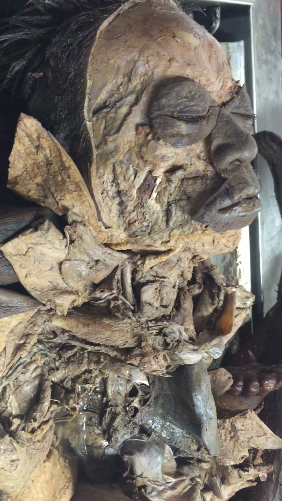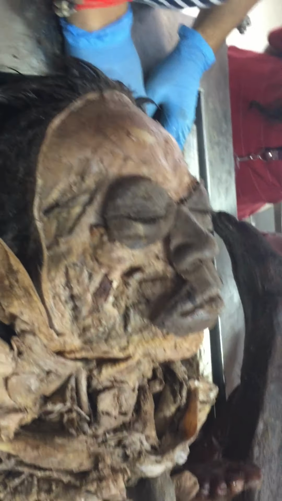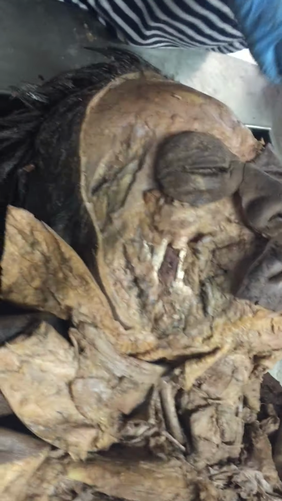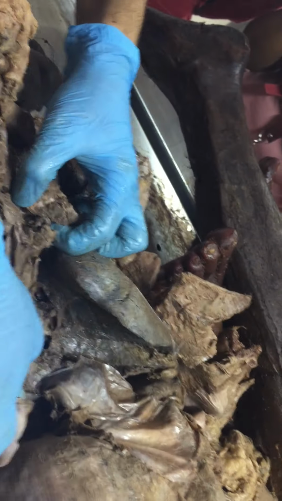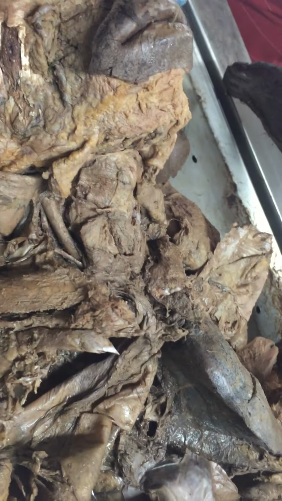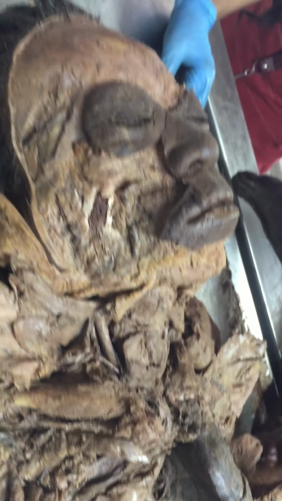At the side. Look, we found it here last time in the cadaver. Which cadaver was it? That one? This one? I think it's this one or this one. This one. Open it up.